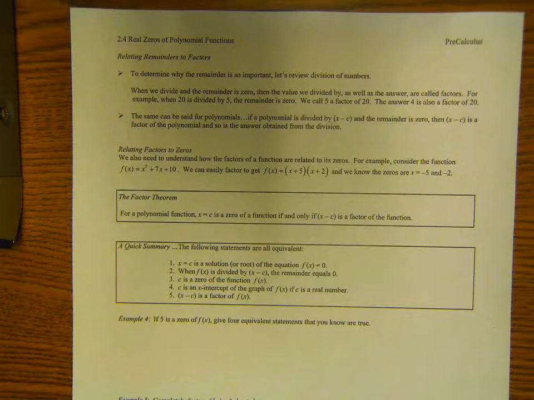But let's say I did 18 divided by 5. 5 would go into 18 3 times and then a remainder of 3, correct? So is 5 a factor of 18? No. And so we know things about factors, but that's really why. It's related to the remainder.